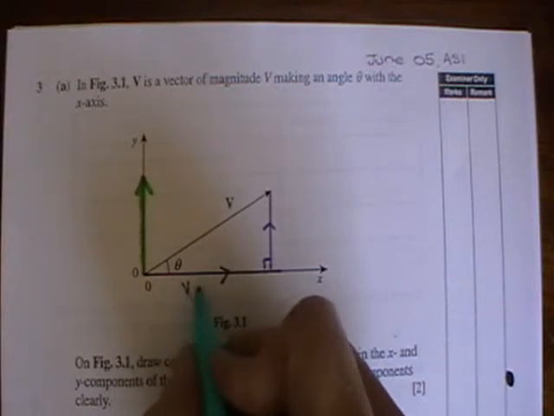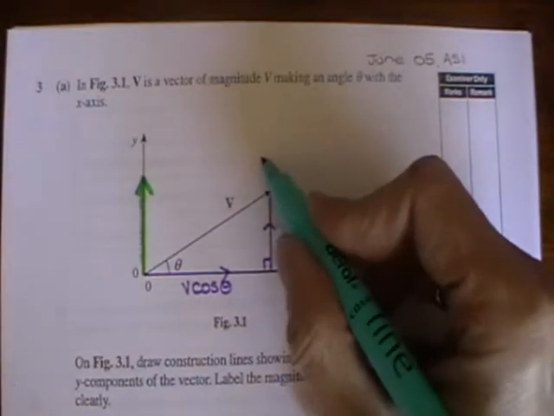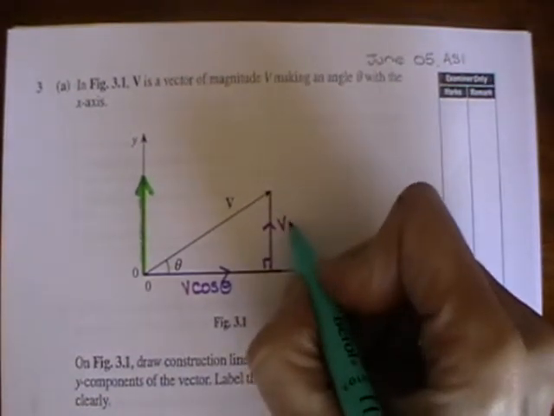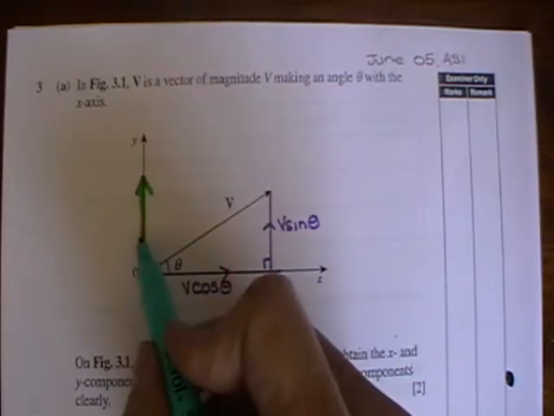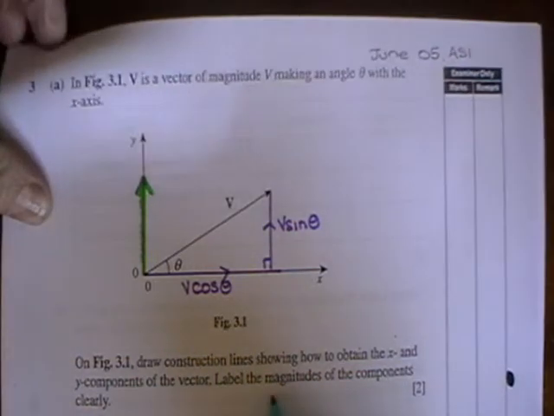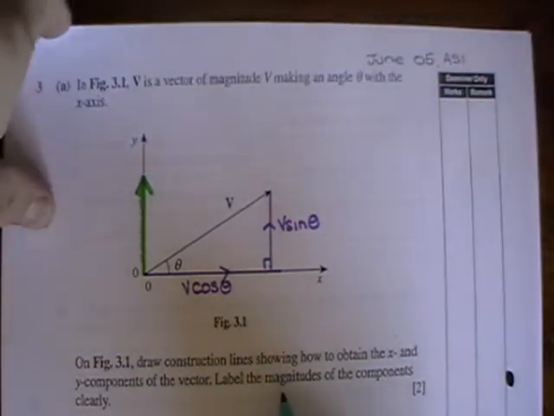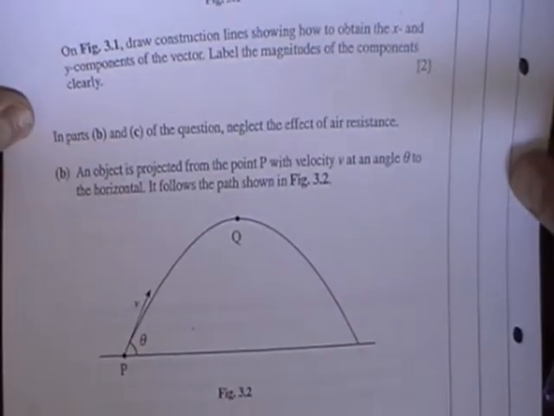So this is beside the angle, and so this is V, and it's the one with the cos in it. And this one is opposite the angle, so it's going to be V sine theta. And obviously if you labelled this one here instead, then it would be V sine theta also. So you have to label the magnitudes clearly. If you don't label them, you lose a mark, and that's really annoying.